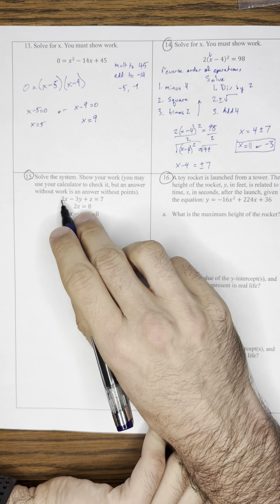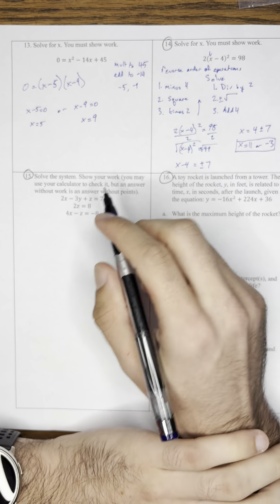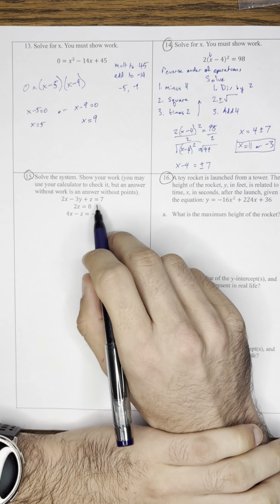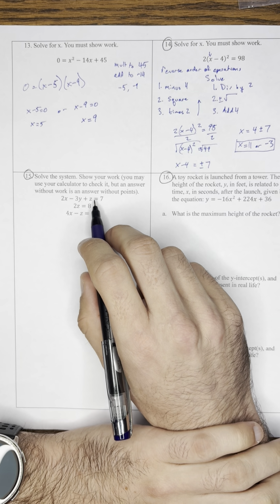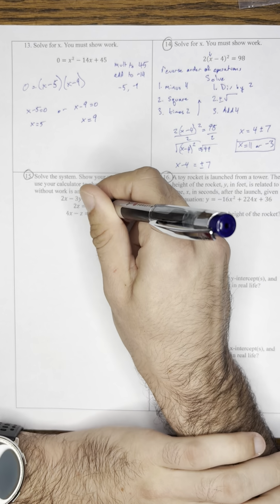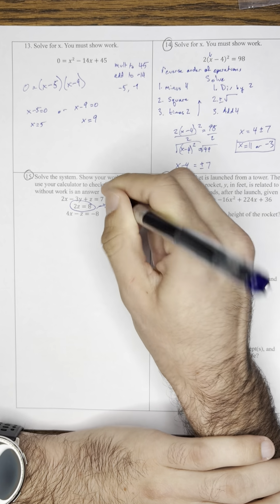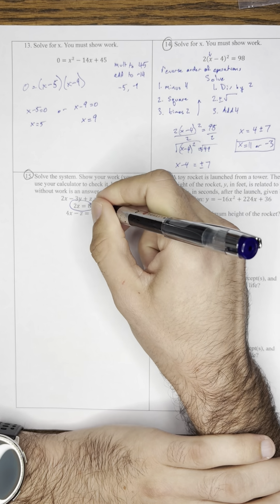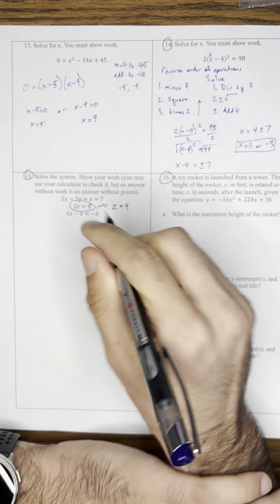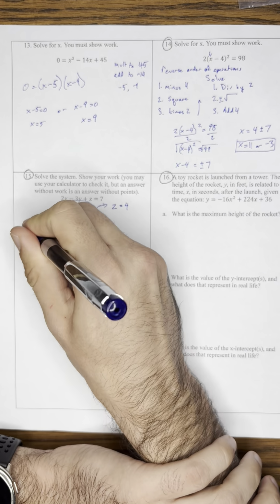Okay, and now in number 15, we're back to solving a system. If you had tried doing elimination, if you had tried doing anything besides substitution, this is going to be a little bit slower. But you should have recognized that this equation is basically solved for. If 2z equals 8, then z equals 4. And now if z equals 4, would you look at that? This one becomes very easy to solve.